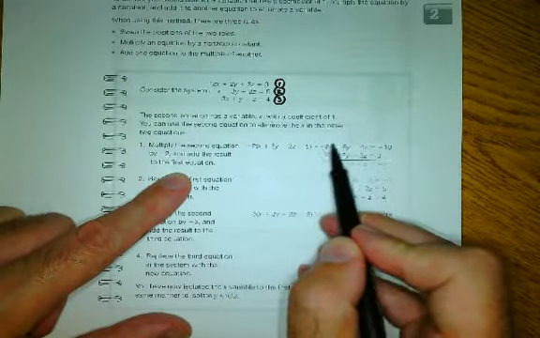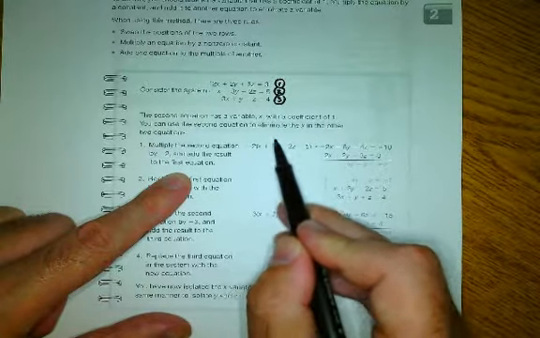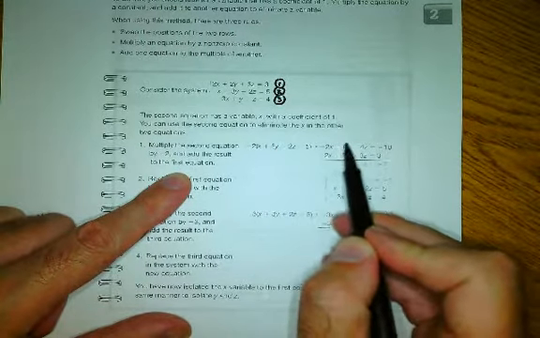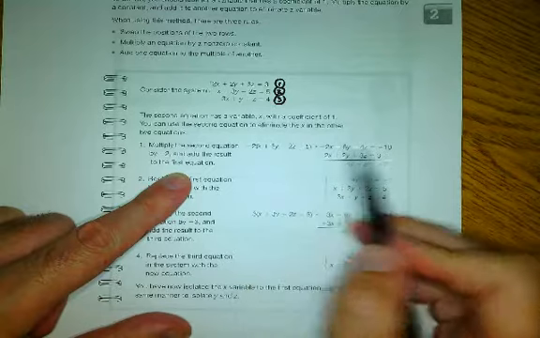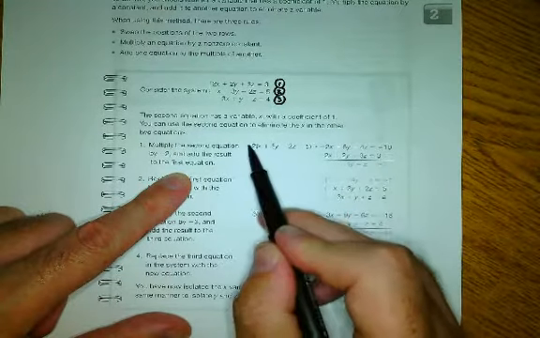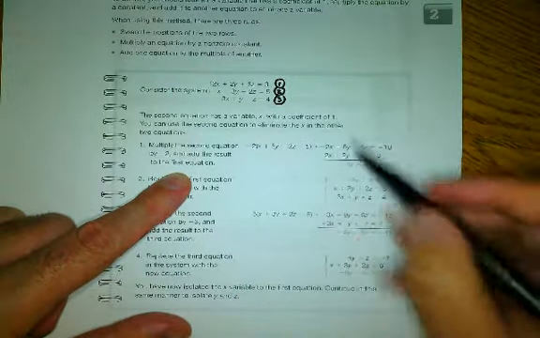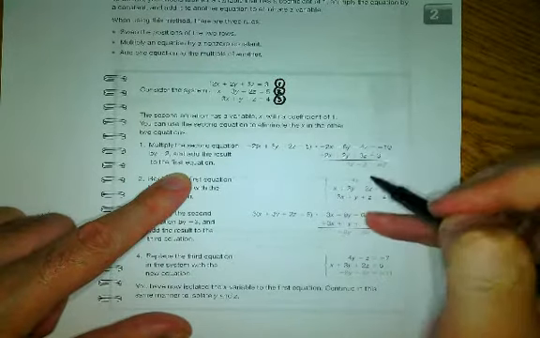So negative 2 times x makes negative 2x. Negative 2 times 3y's makes negative 6y's. Negative 2 times 2z's makes negative 4z's. And negative 2 times 5 makes negative 10. And then what they did is they combined the columns.